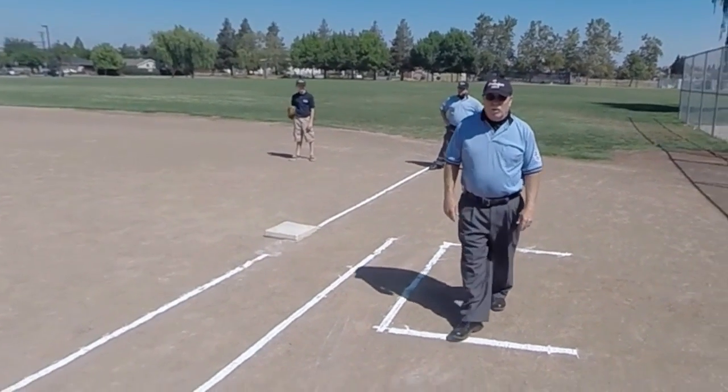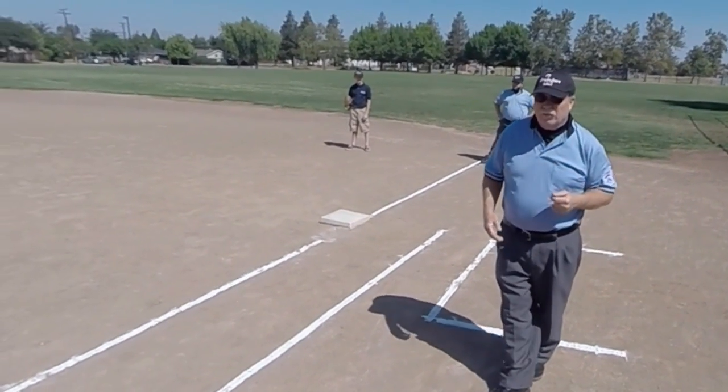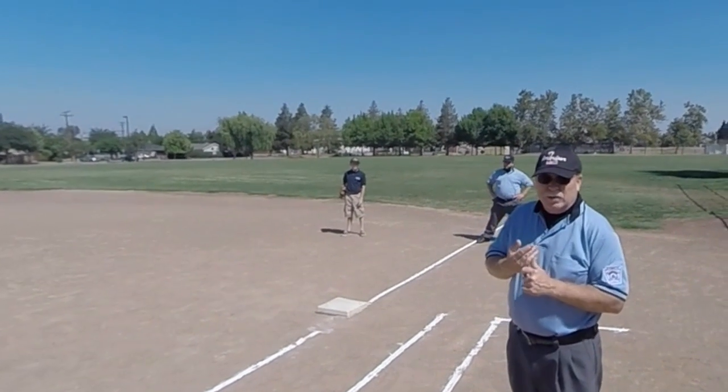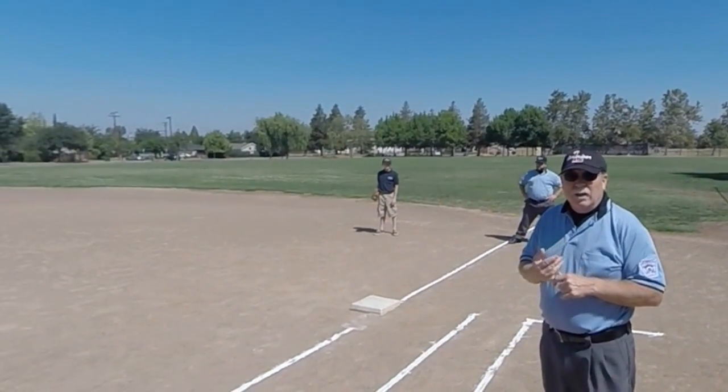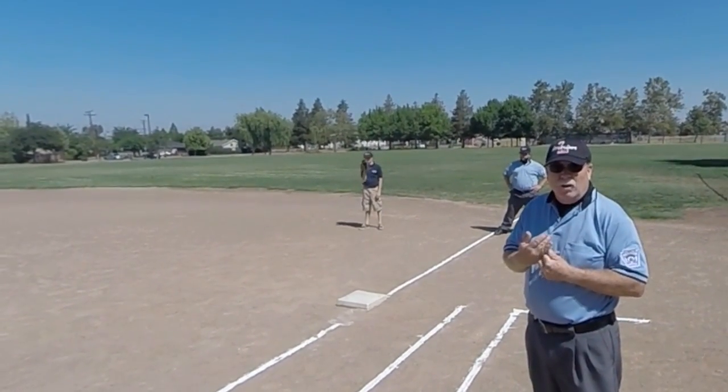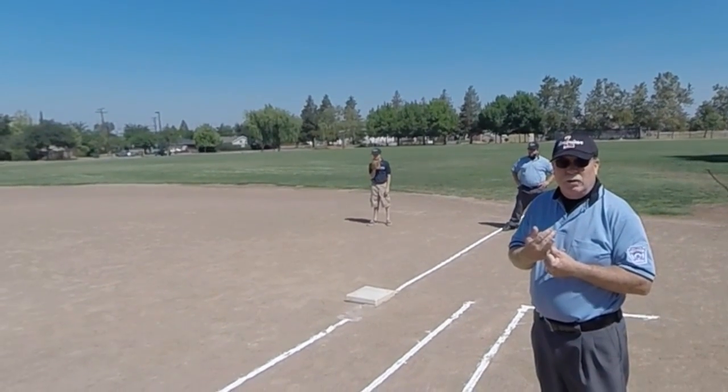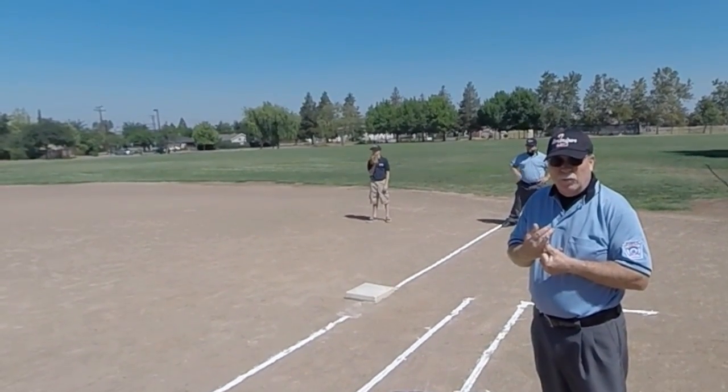Okay, in this scenario, we're going to do it twice. The first time we're going to show the runner missing the base and what Joe does. And the second scenario will be what Joe does if there's an appeal by the defensive team that the runner missed first base.